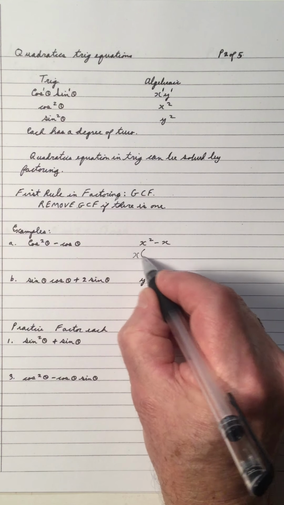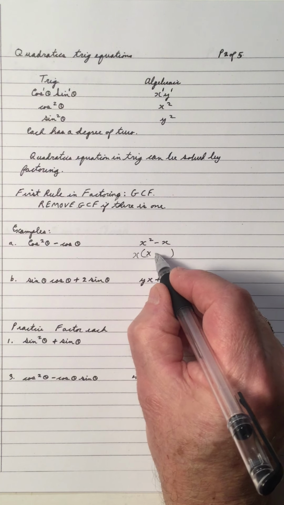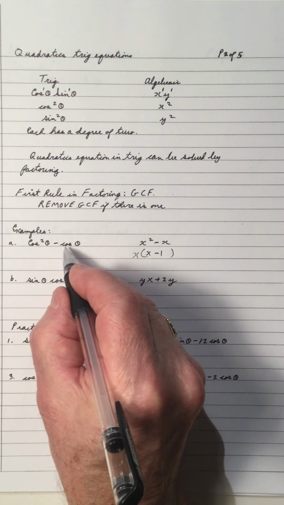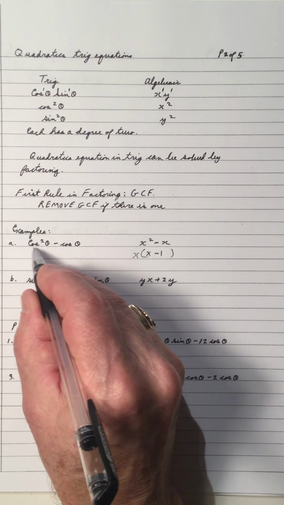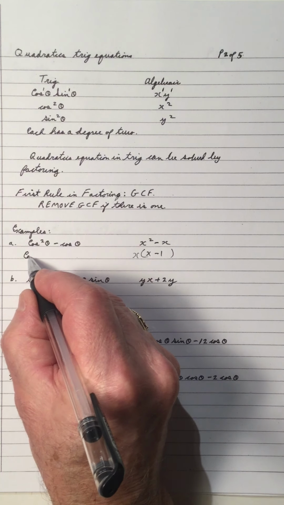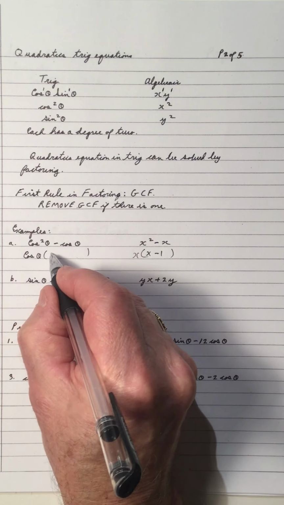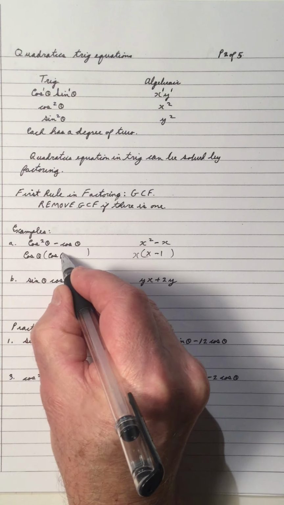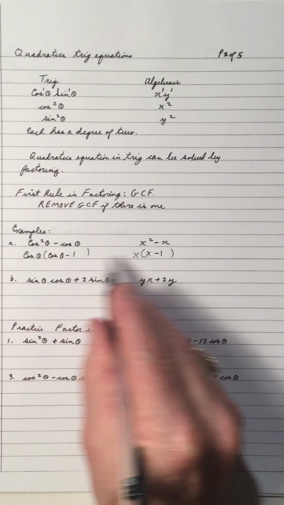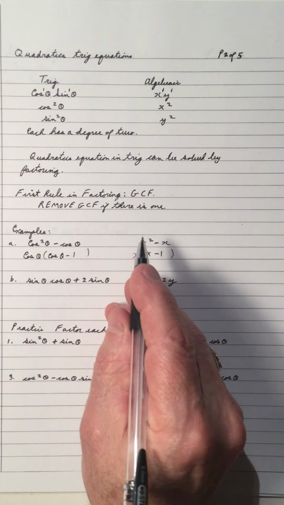So if I take the x out of these two expressions, x squared divided by x is x. X divided by x is 1, and we have a minus. So this is the same here. We have cos theta in this term and this term. So cos theta is common. So cos squared divided by cos is cos theta, and cos theta divided by cos theta is 1. So they're very, very similar. This is the algebra factoring. This is the trig factoring.